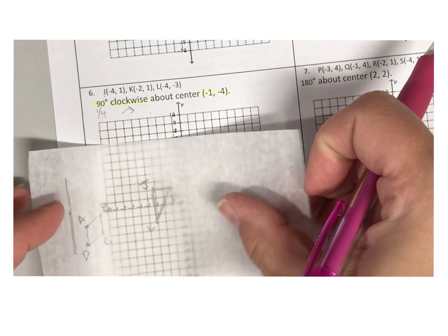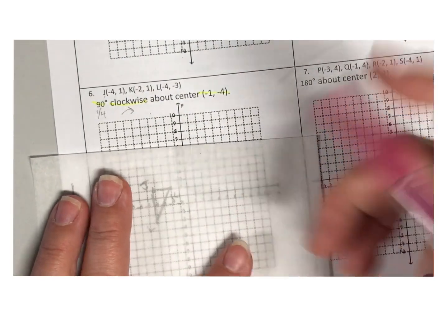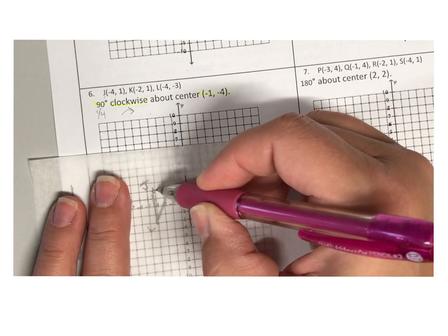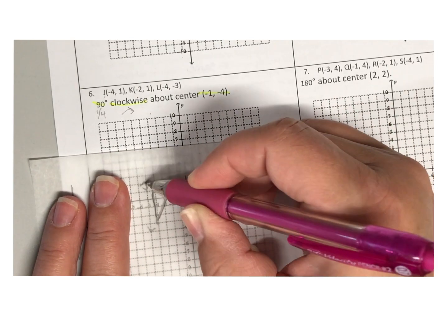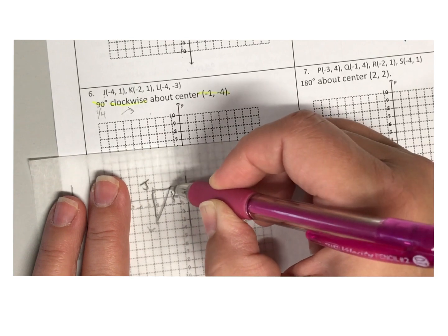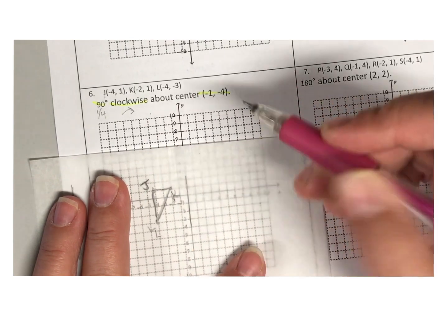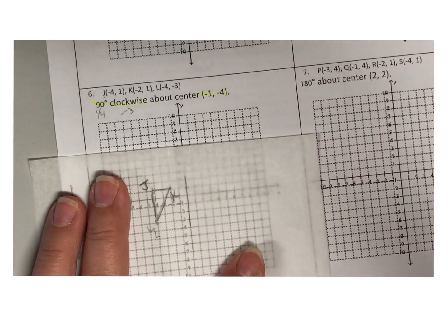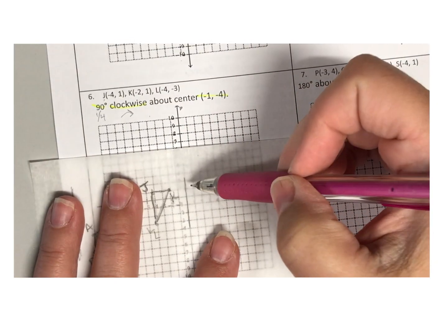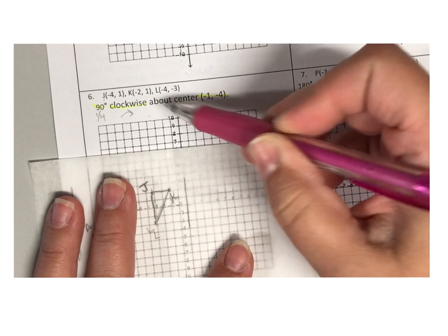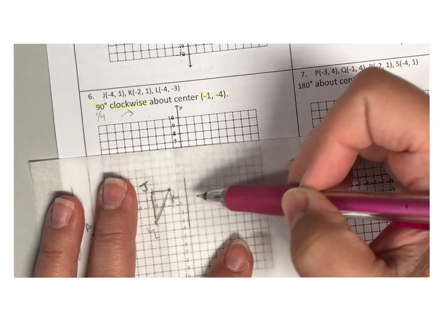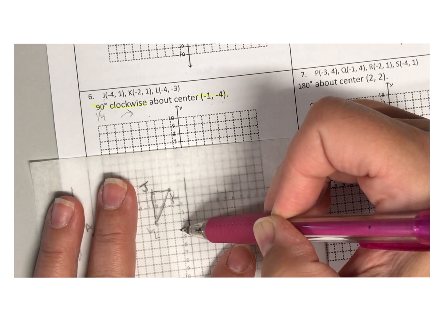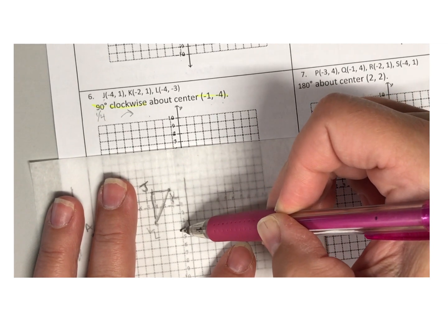So we're going to trace our paper. We're going to have our trace paper. I like to put my y-axis on there. I'm going to draw my J, K, and L triangle. And I have -1, 1, 2, 3. So again, our center point is -1, -4. So -1, 1, 2, 3, 4. This is my center point of rotation. I'm going to put my pencil there.